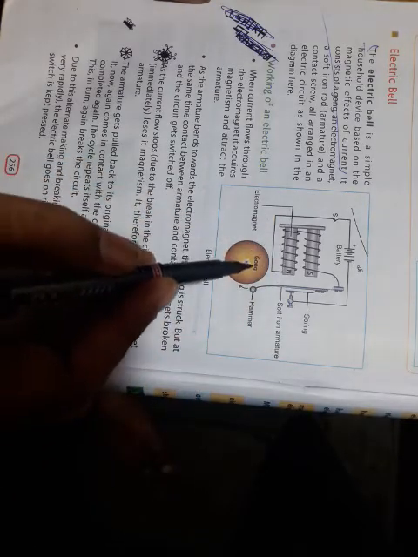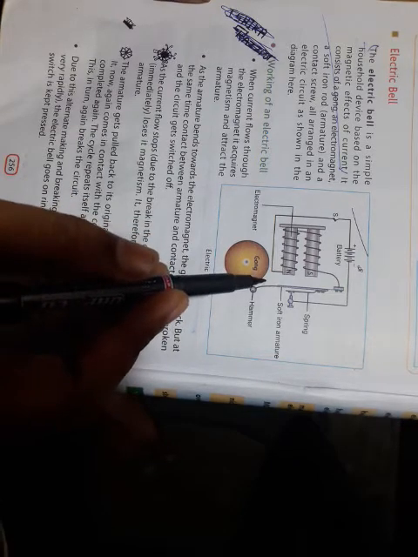Sometimes this question may be asked in your final examination: draw an electric bell and also write its working. Here I am trying to give ideas about the electric bell.